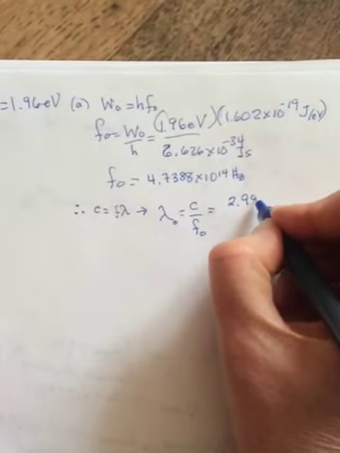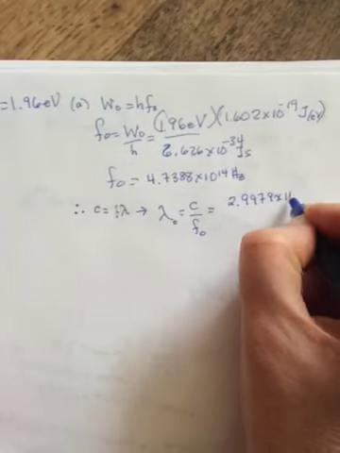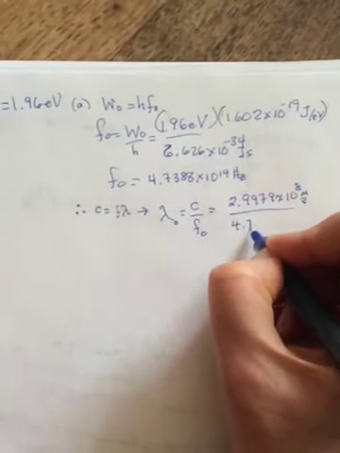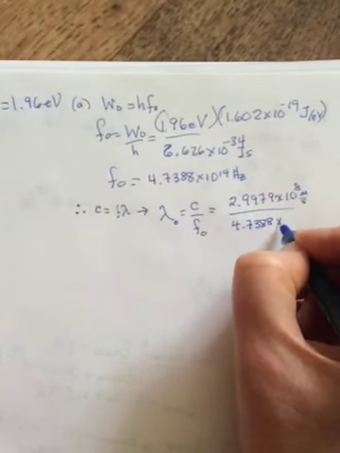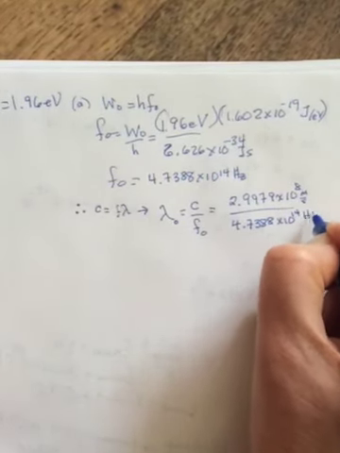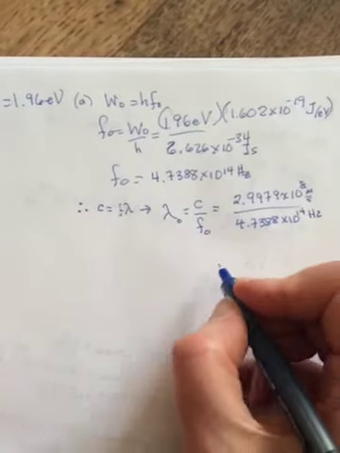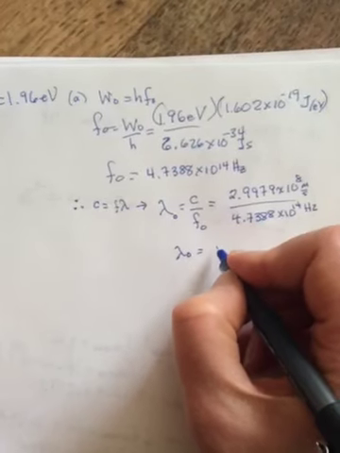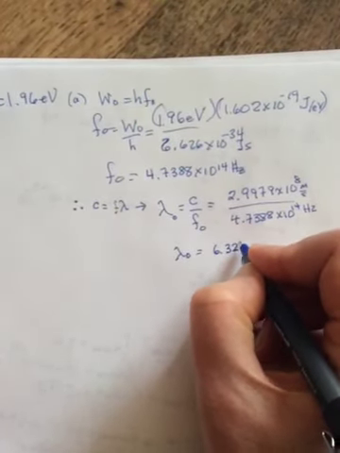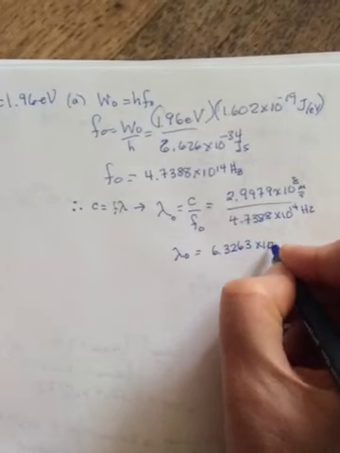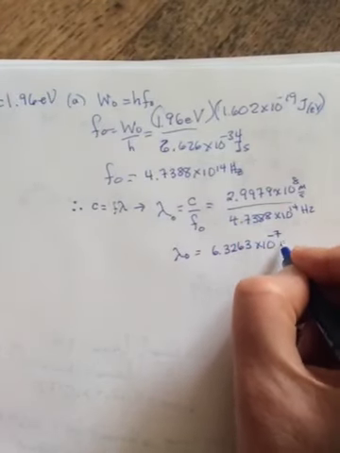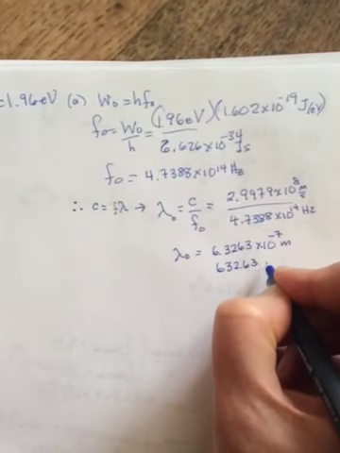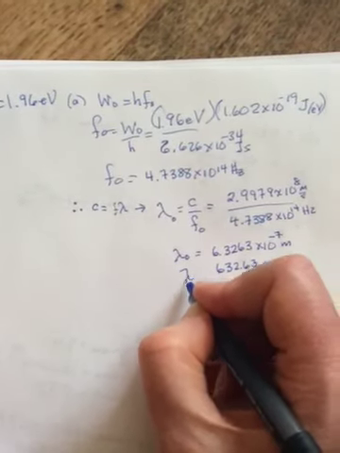So 2.9979 times 10 to the 8th meters per second divided by the 4.7388 times 10 to the 14th hertz. And when I do this, I get a lambda o of 6.3263 times 10 to the negative 7 meters, or that would be 632.63 nanometers if it had wanted it in nanometers.